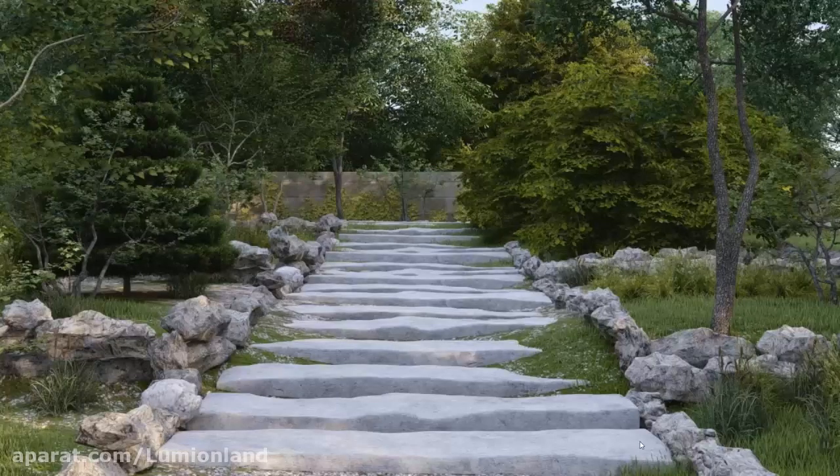A very simple yet extremely easy technique, especially in software like Lumion, where you can use some very small tools to create this technique and make your animation completely different. Let's have an initial demonstration of this technique.